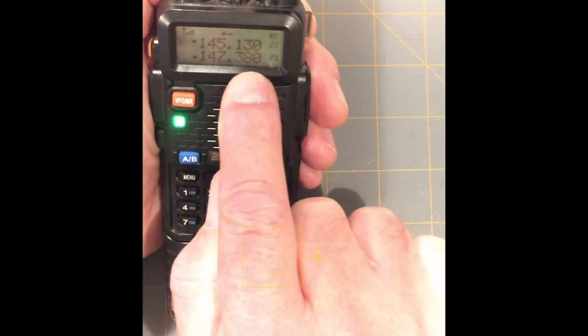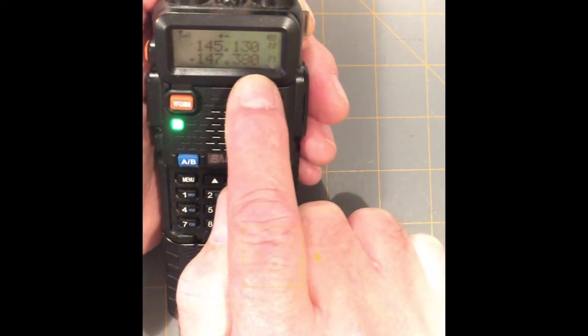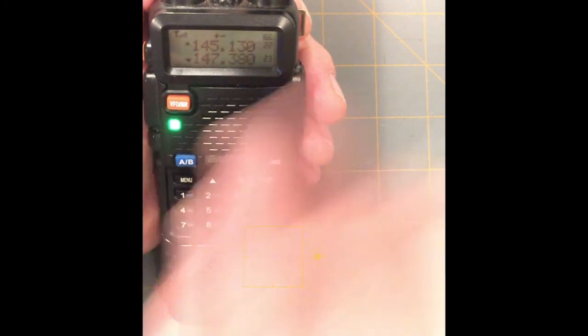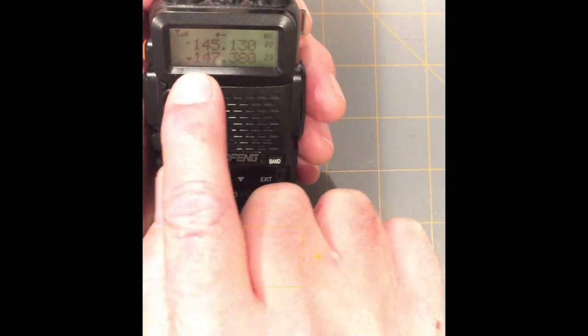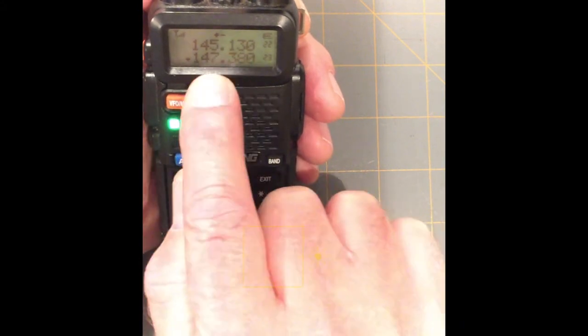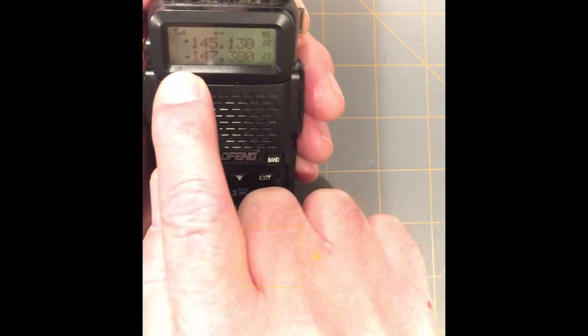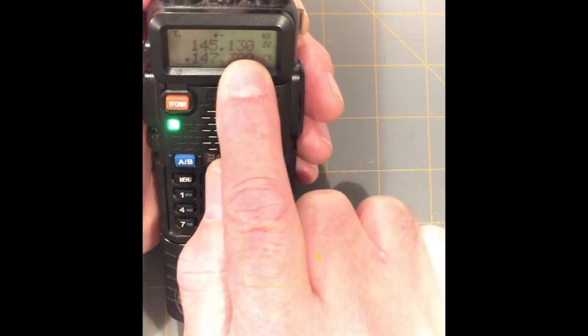In fact, the bottom one, if I were to press the PTT switch right now, I would be transmitting on frequency B, the lower line, because that's where my indicator mark is. The indicator mark here is flashing to show that this frequency is busy, it's active right now.